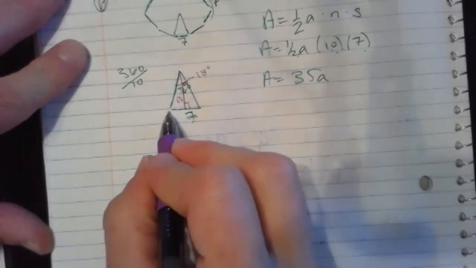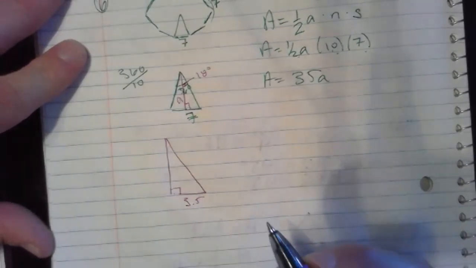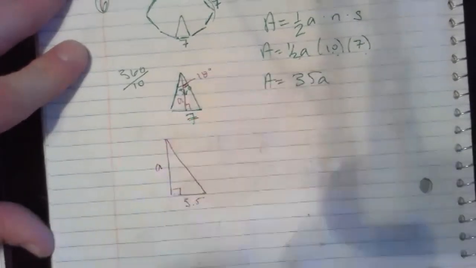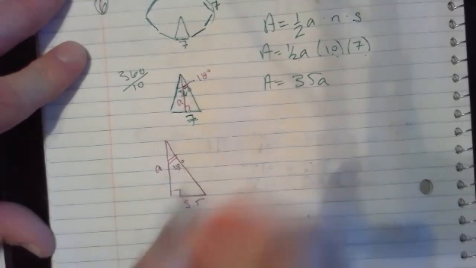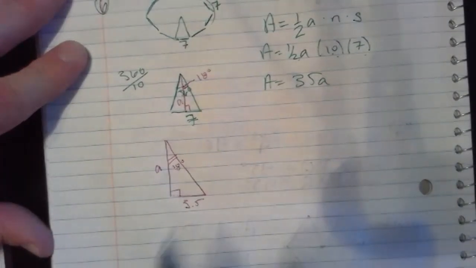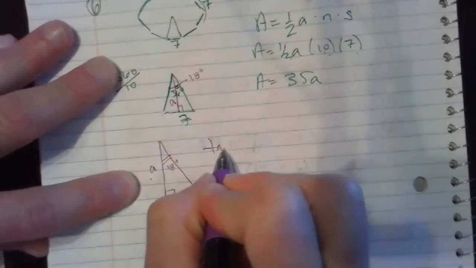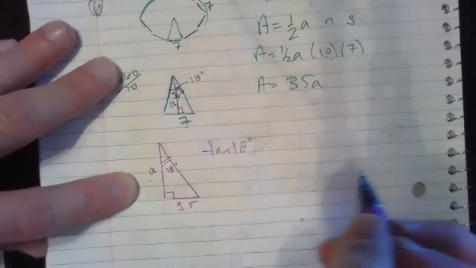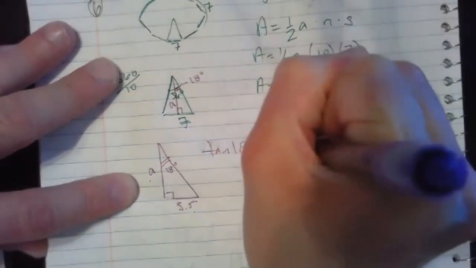Wait a second, though. This whole side was 7. This little part's got to be 3.5. I'm looking for the apothem, and I know that this is 18 degrees. Do I know a function that relates the opposite and the adjacent? Yes, I do. The tan of 18 degrees is going to be 3.5 over my apothem.